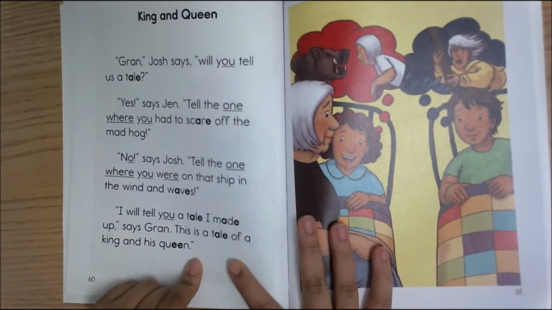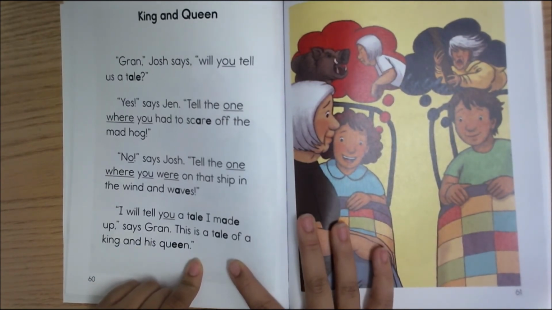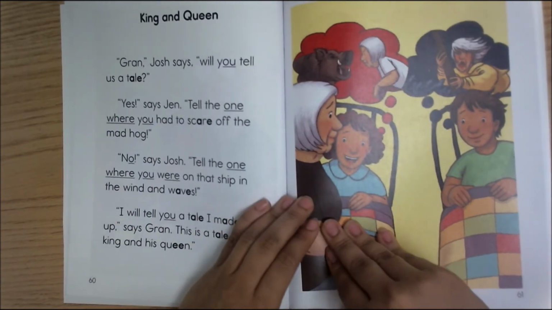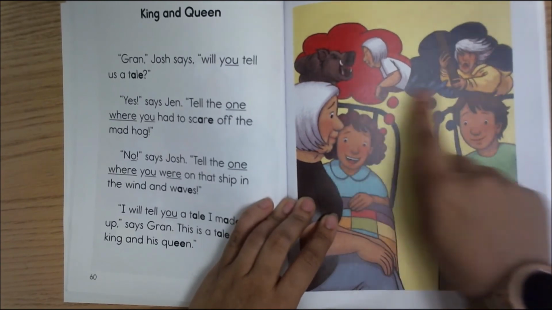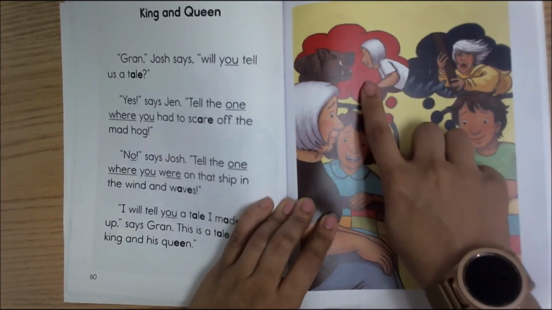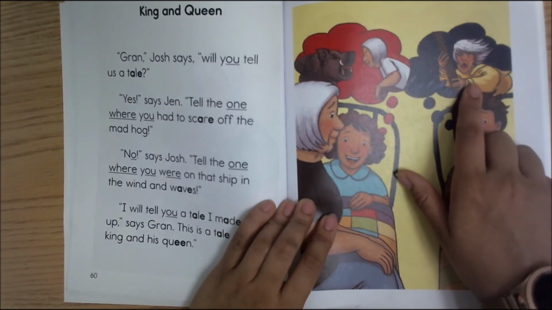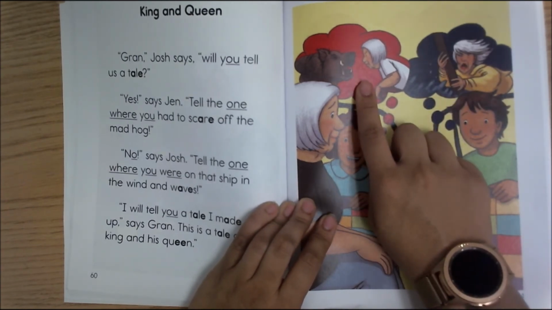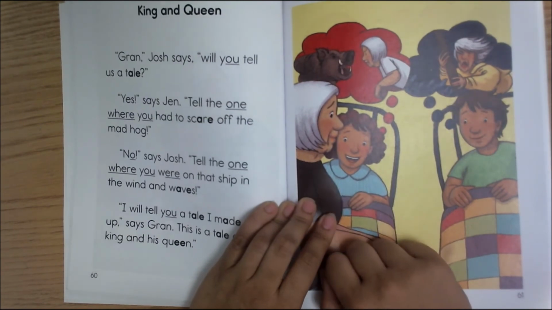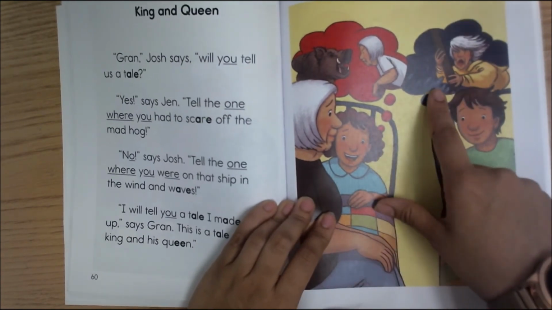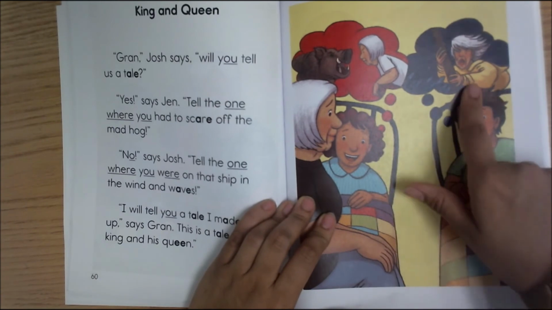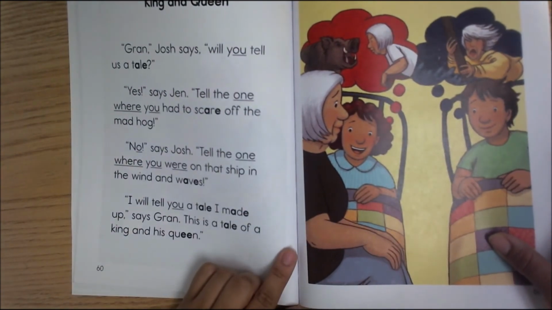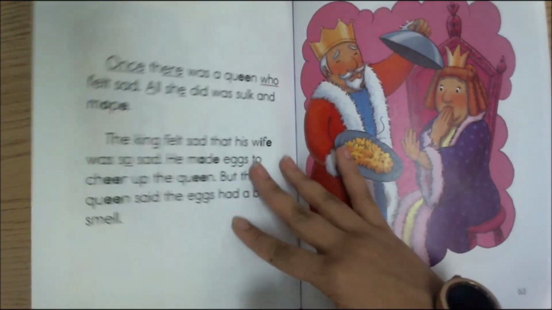So question, what is a tale? That's right, a tale is a story. A tale is a story. And quick note, let's look at the picture. Which one does Gran seem more worried about? The wind and waves that Josh suggested, or the mad hog that Jen suggested? Yeah, she seems more worried about that wind and waves, just like looking at the expressions on Gran's face. Now, let's go on ahead and keep to find out about this king and his queen.